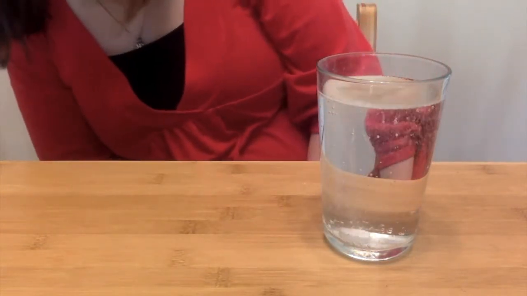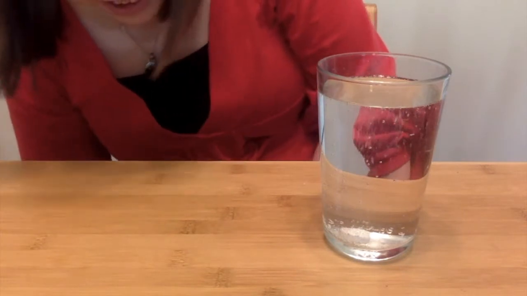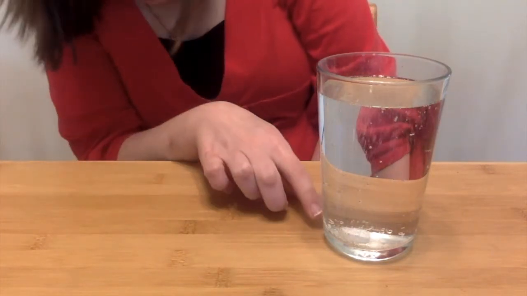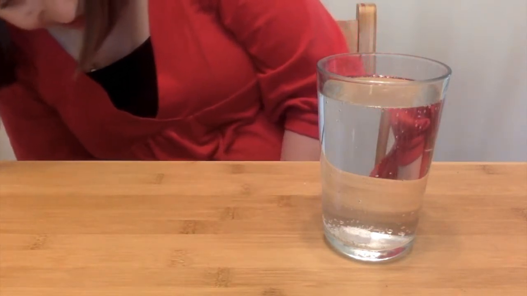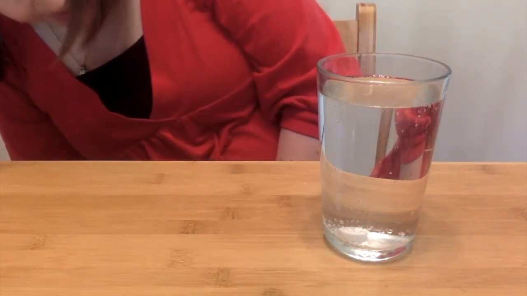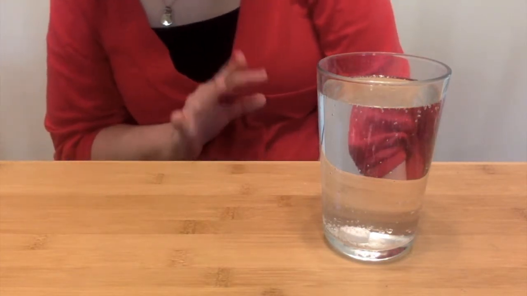It definitely sinks. I even saw a little cloud come up from it. That's interesting. And if you look really, really close, can you see that it almost looks like it's covered in bubbles down there? I see a little movement going on. I'm going to let it sit and let the camera watch it for a minute, and we're going to see what happens.